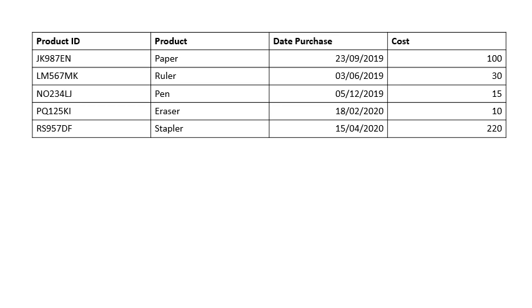Let us look at this list that I've got on this paper. It's based on products that we sell. Looking at the column headings, I've got product ID. Product ID uniquely identifies each product that I sell. The product column lists all the products that I sell.